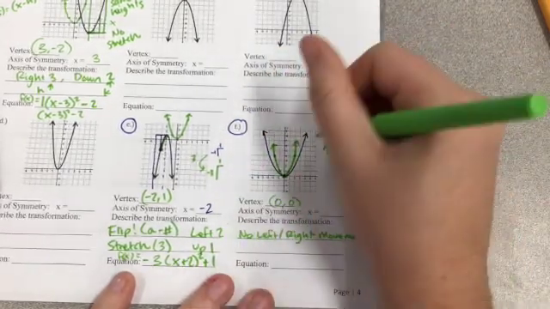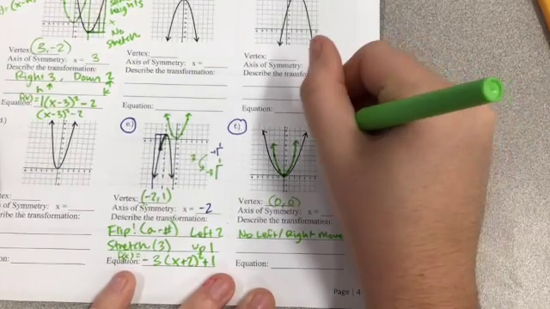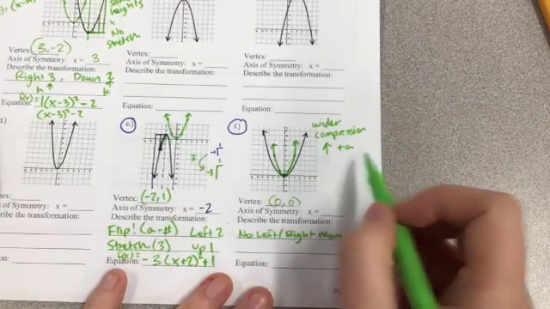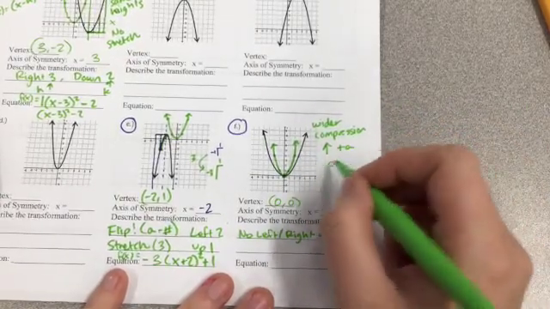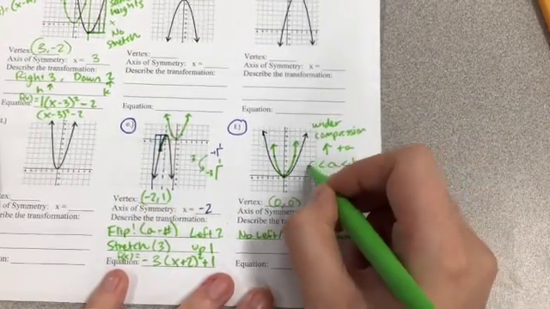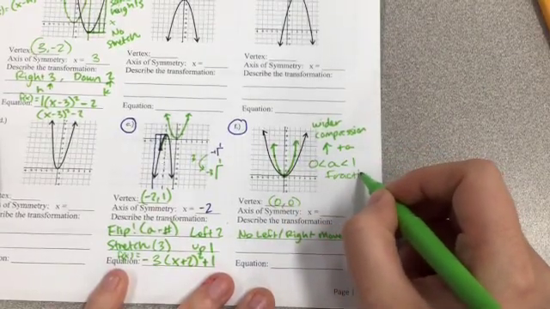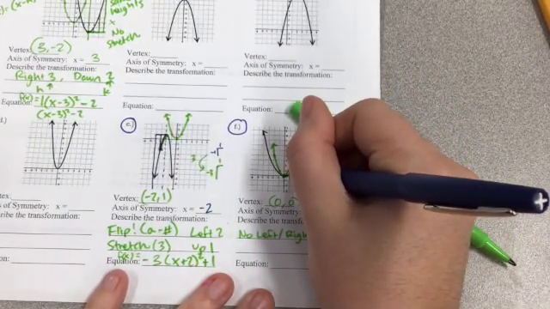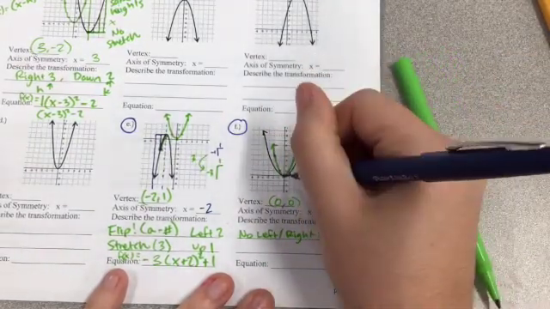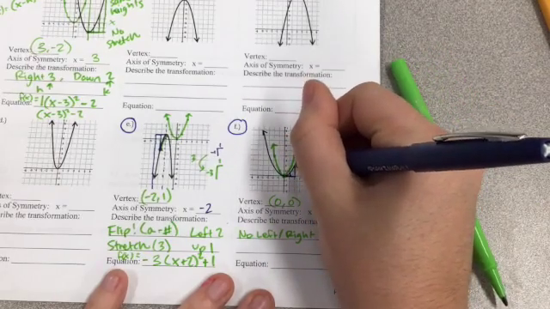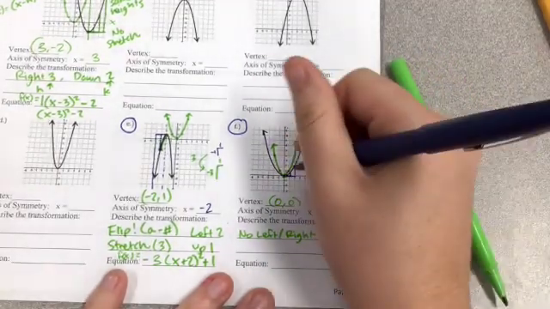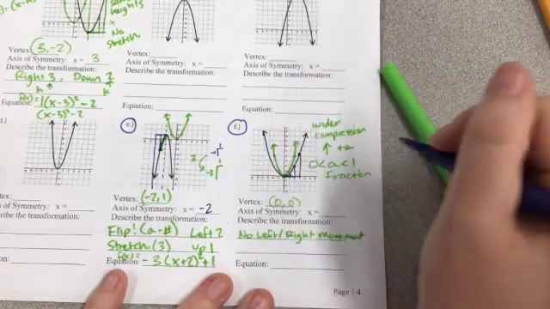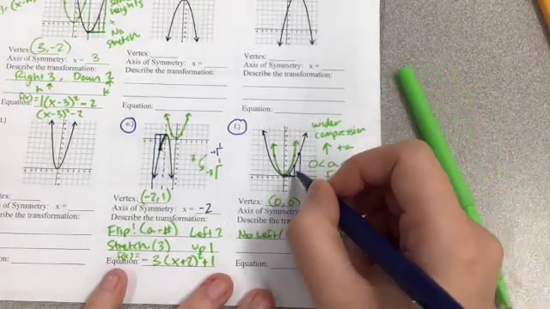It got wider, so it's got compression. If it got compression, that means our a value is going to be less than 1 but bigger than 0, so it's going to be a fraction. Let's check our heights. It used to go over 1, up 1, but now it goes over 1, up some fraction. It used to go over 2, up 4, but now it goes up 2. It used to go 3, 9, but now it goes up 4.5. So all my heights have been cut in half.